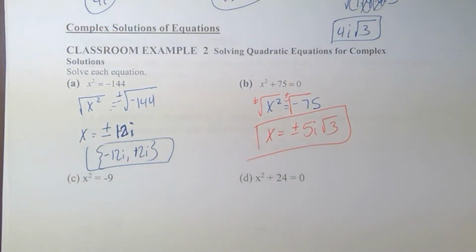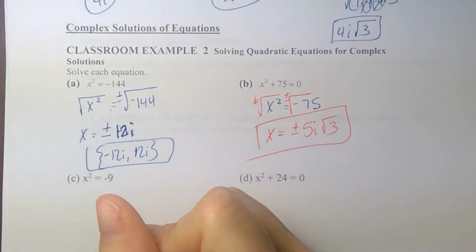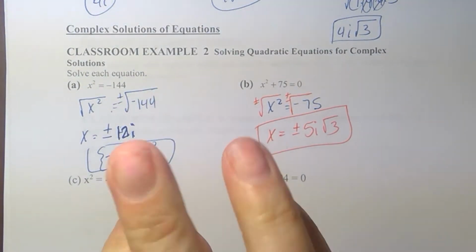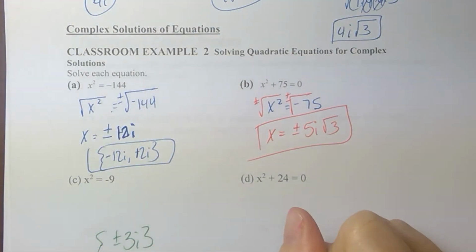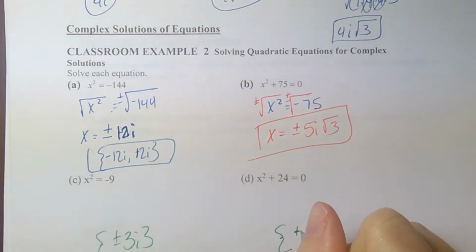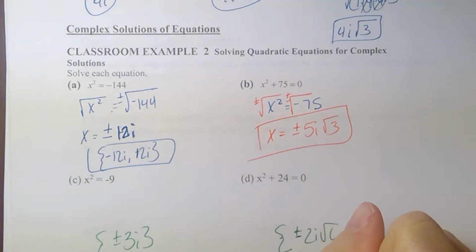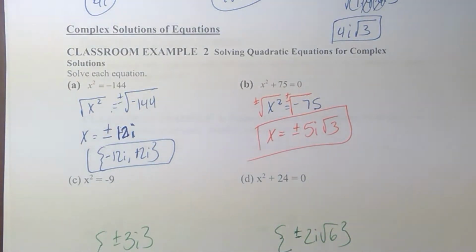You guys go ahead and work out C and D. I'm just going to give you the solution set because hopefully this is pretty much a review. That's your solution set for C and D. And let's look at the next page.